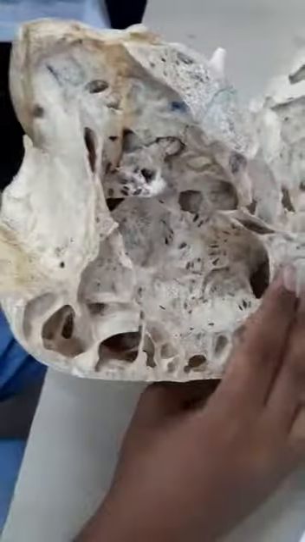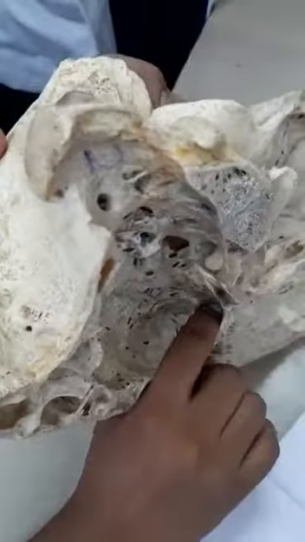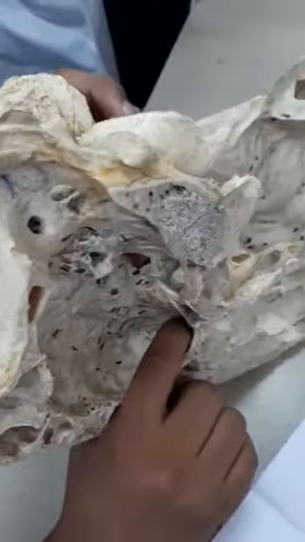So the ethmoid bone is divided into three parts. One is the cribriform plate, one is the perpendicular plate, and one is the lateral masses. So this is the cribriform plate, which is a sieve-like bone. It separates the cranial cavity from the nasal cavity.